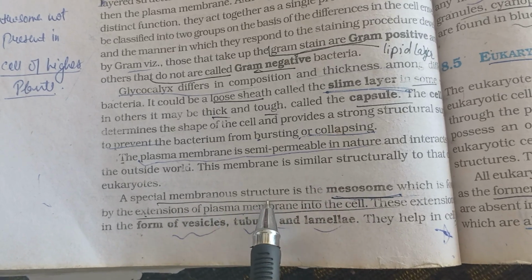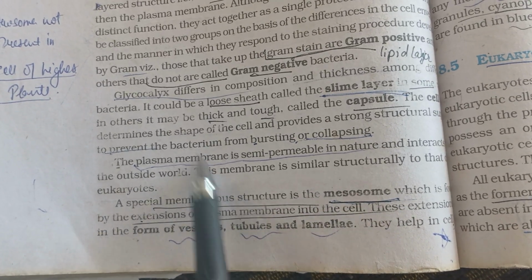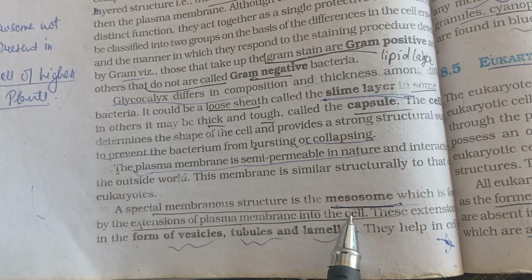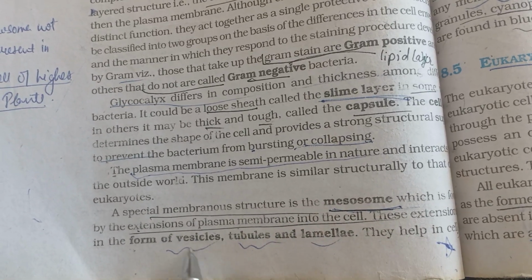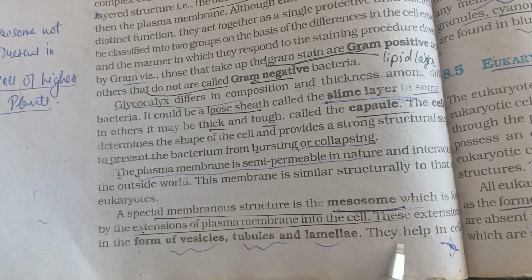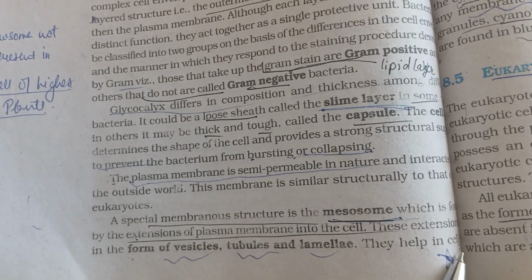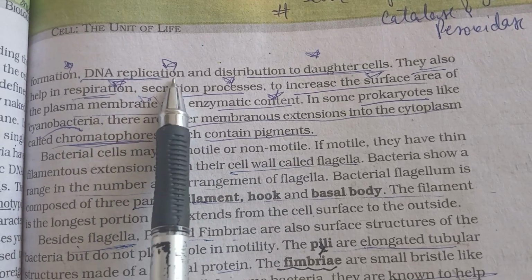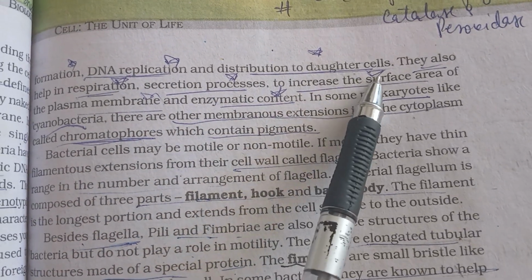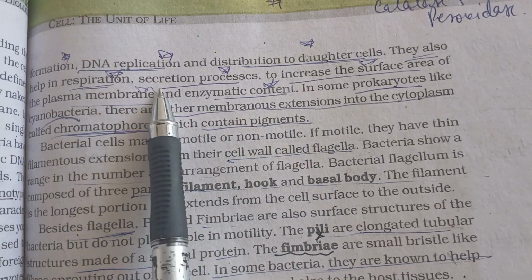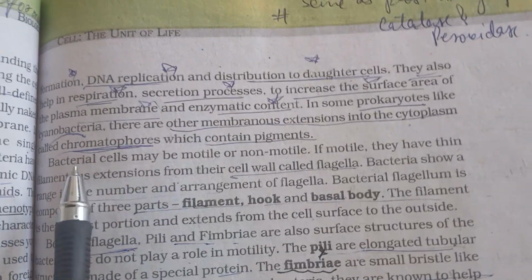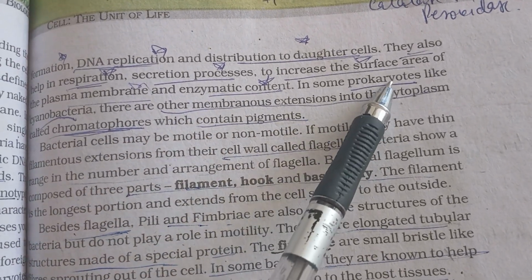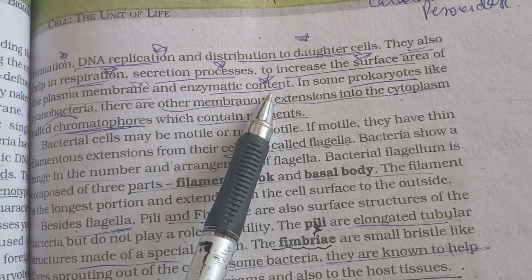A special membranous structure is called the mesosome. We've already discussed that mesosomes are infoldings, extensions of the plasma membrane into the cell, in the form of vesicles, tubules, and lamellae. They help in cell wall formation and DNA replication, that is, formation of new DNA and its distribution to the daughter cells. They also help in respiration, in the secretion process, and in increasing the surface area of the plasma membrane and its enzymatic content.